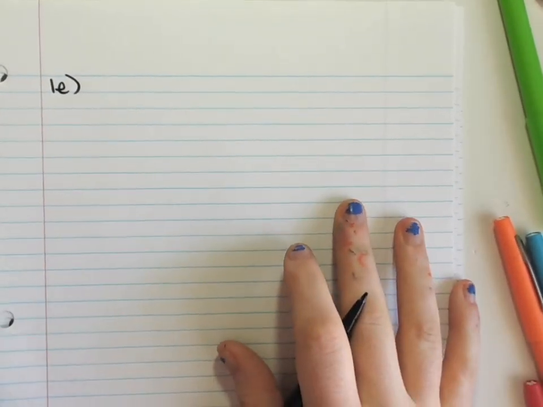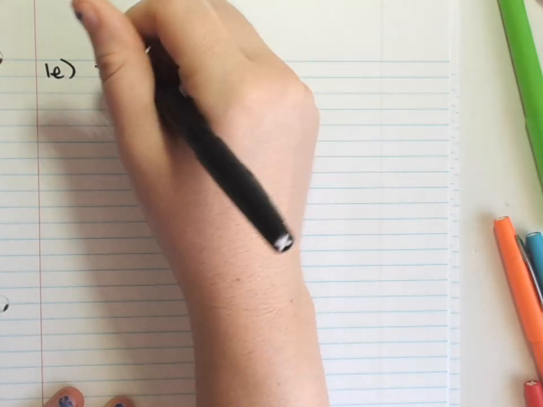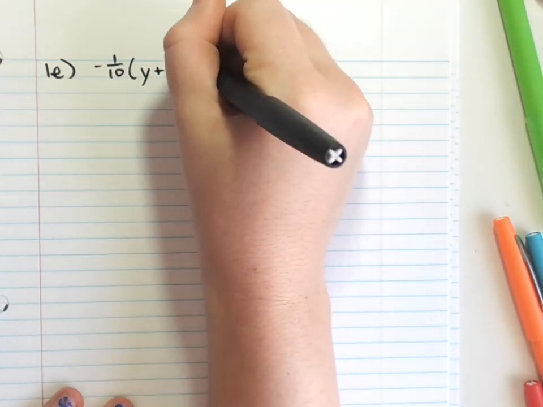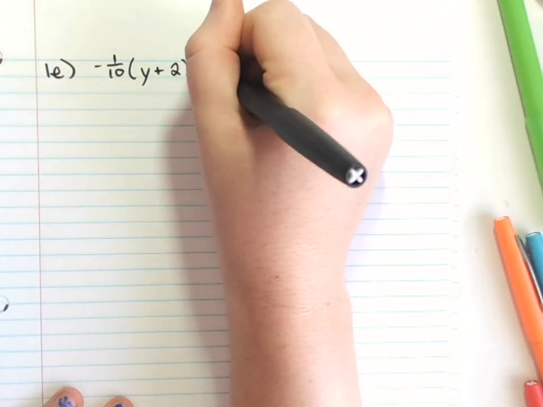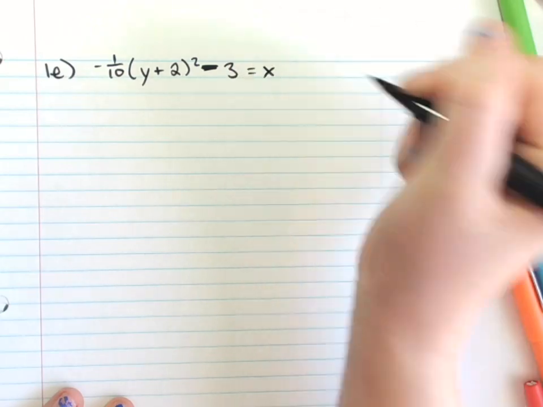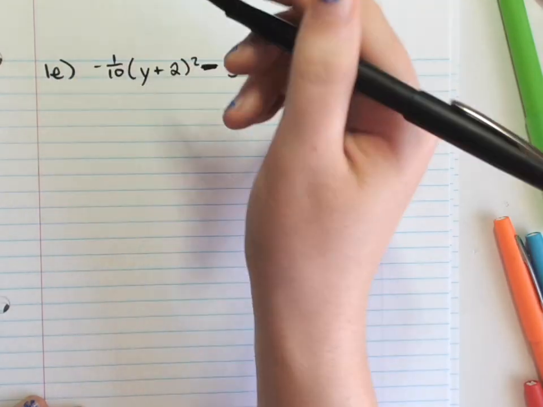Moving on to 1E. Minus 3 equals x. So let me put the original format.